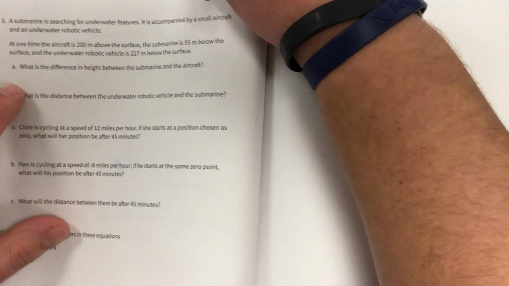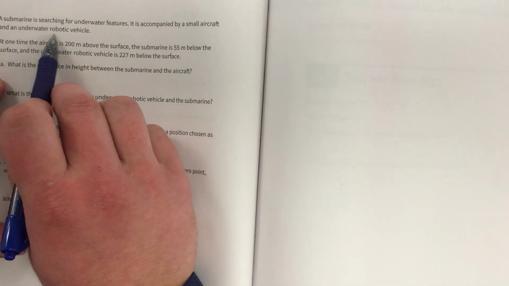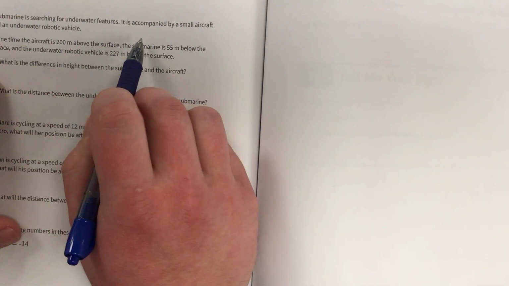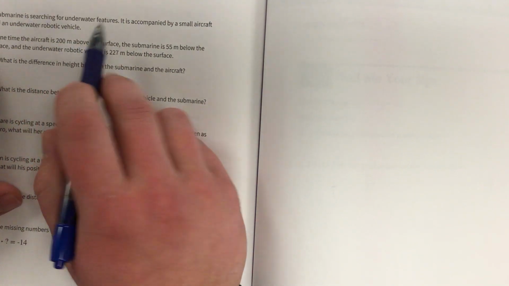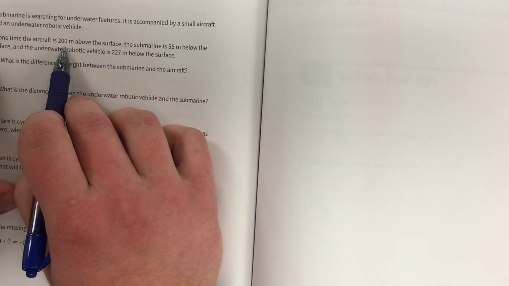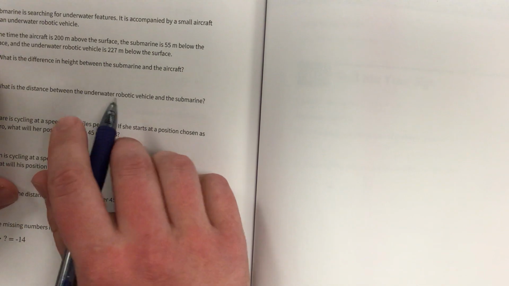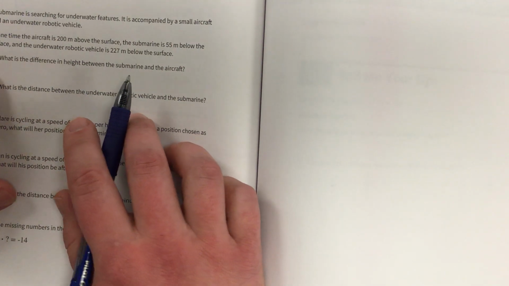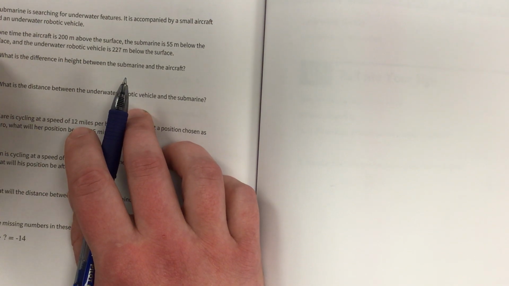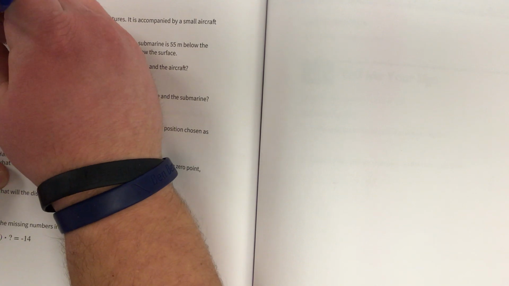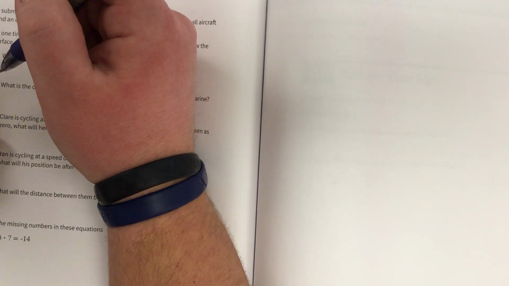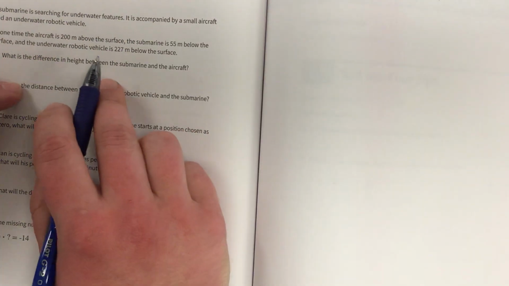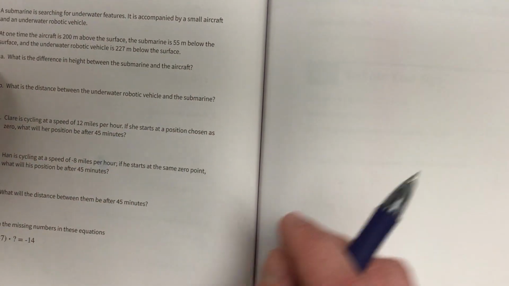All right? 5 says a submarine is searching for underwater features, accompanied by a small aircraft and an underwater robotic vehicle. At one time, the aircraft is 200 meters above the surface, the submarine is 55 meters below the surface, and the robot is 227 meters below. So we're just looking for the difference in height there. We've done plenty like that. Remember, we can draw a graph like this if we want, where here's sea level, and then we can plot our guys on this line to help if that gets a little bit confusing, but you guys have seen problems like this and should be able to handle that one.